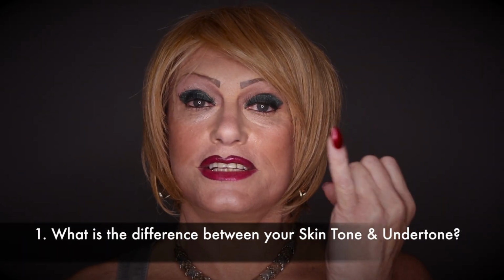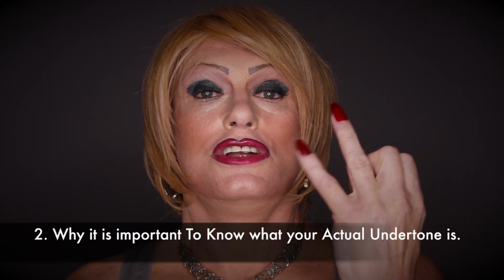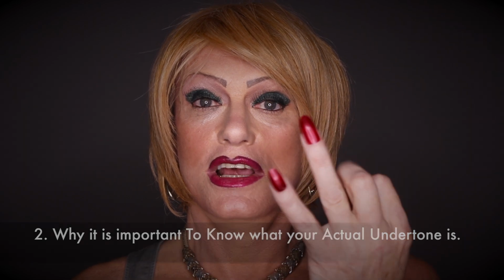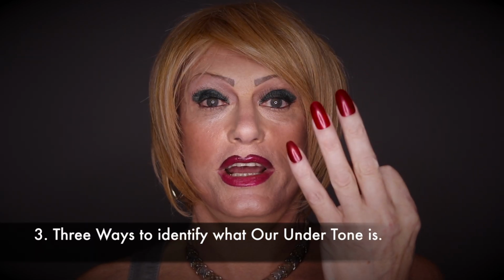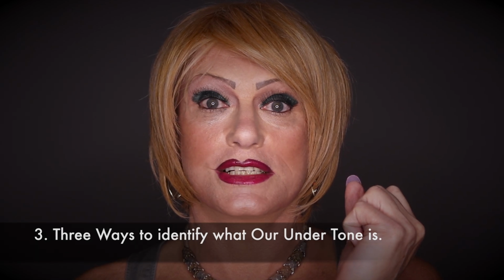So what we're going to do is to look at three specific areas. The first one is what is the difference between your skin tone and your undertone. Two, why it's important that you know what your actual undertone is. And three, we're going to find three ways we can help to identify what our undertone is.